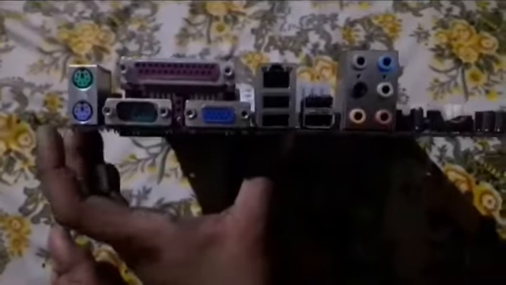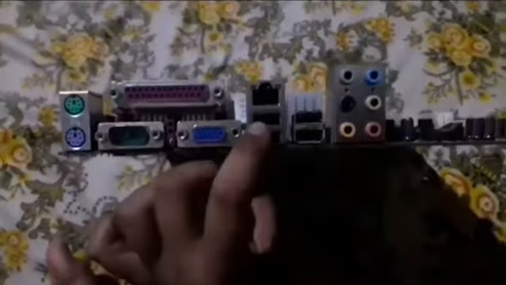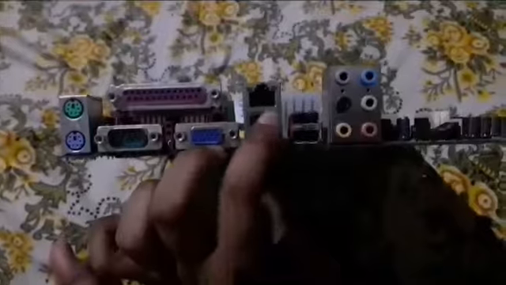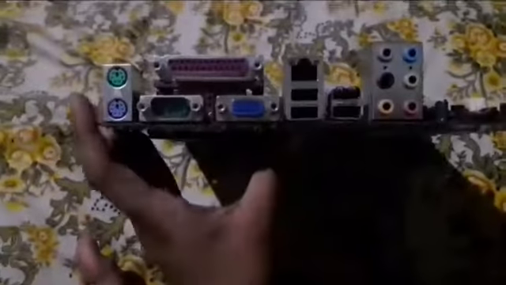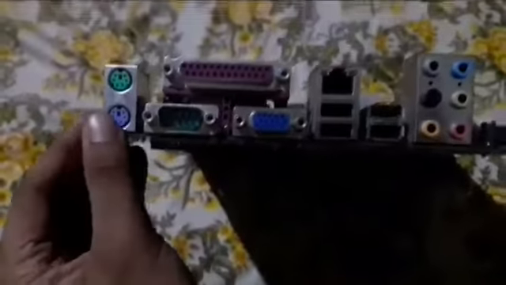These are now what we call the back panel of the computer. It contains some ports like this. These are what we call the ports. This is the PS2 port.